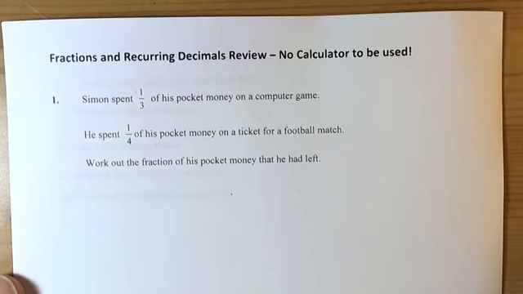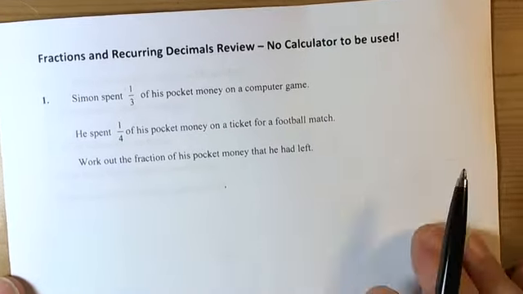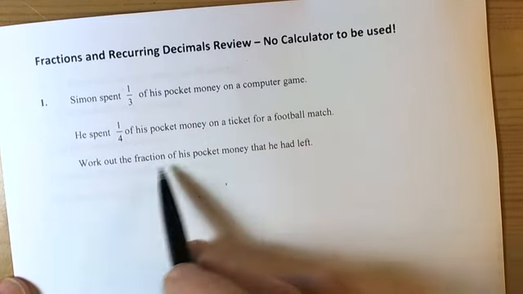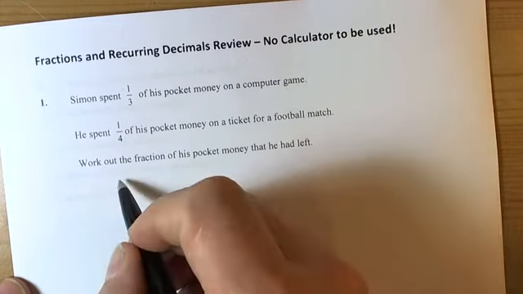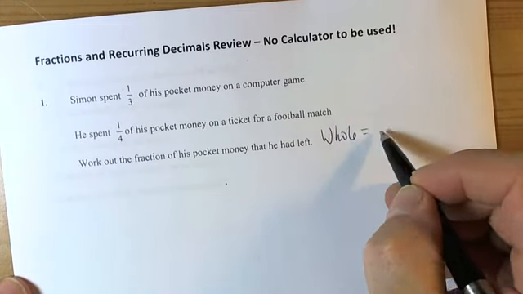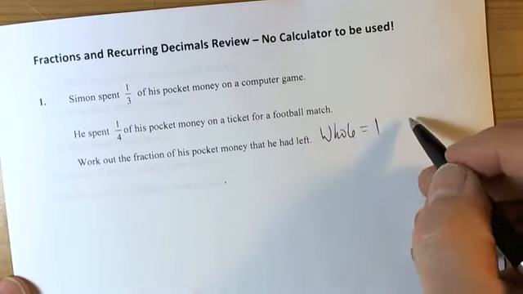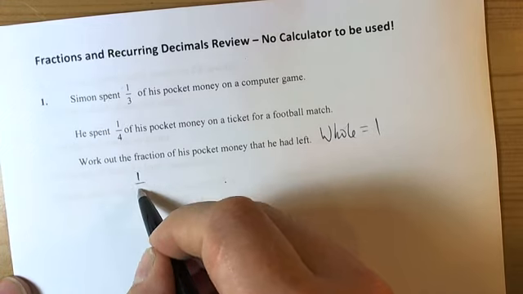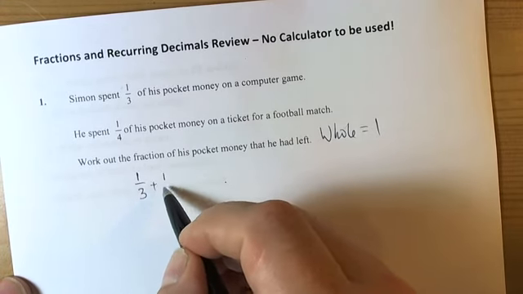Okay, so this question talks about fractions, and it's talking about Simon's thirds. Spent a quarter. What fraction of his pocket money did he have left? So basically, we're talking about the whole is equal to 1 as a fraction, so 1 over 1. And we've got a third and a quarter spent, so we've got to add those two together to be able to work out what's left.